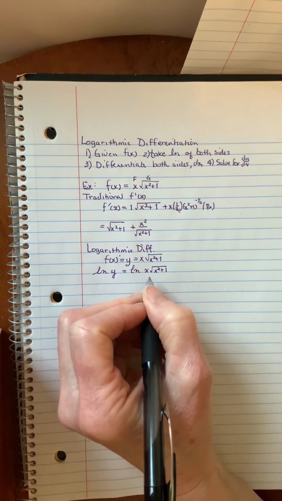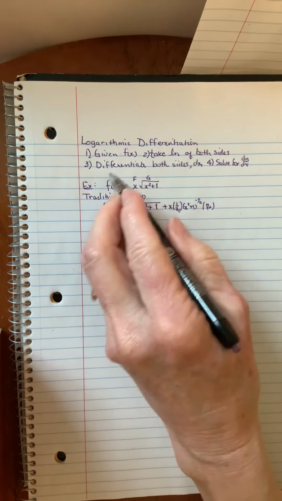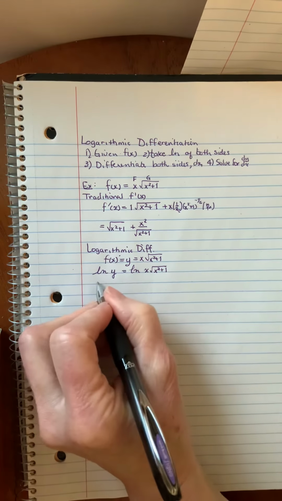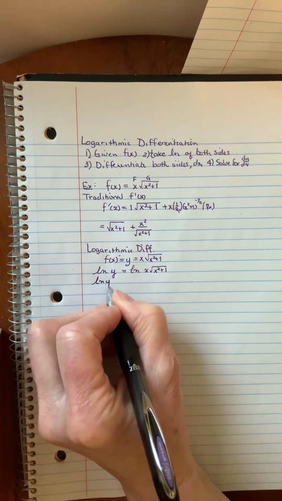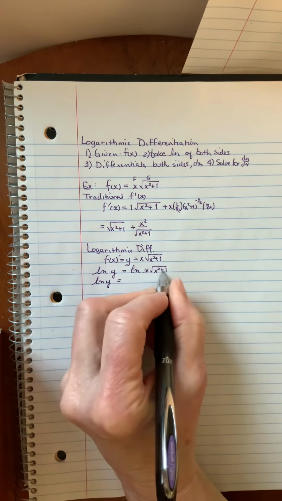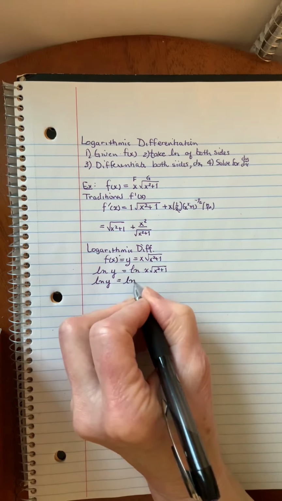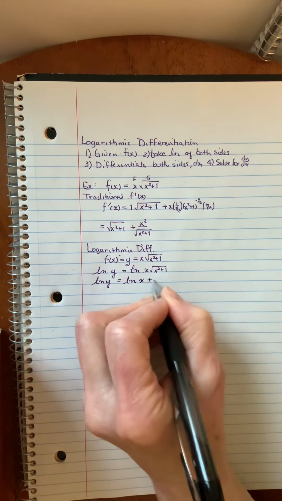Now there are log properties. I probably should have put a step 2.5 here because there are log properties. And the reason that I'm doing logarithmic differentiation is because of the log properties. Got multiplication. Log of a multiplication, you add the logs.